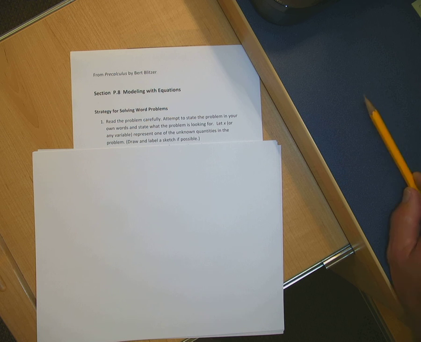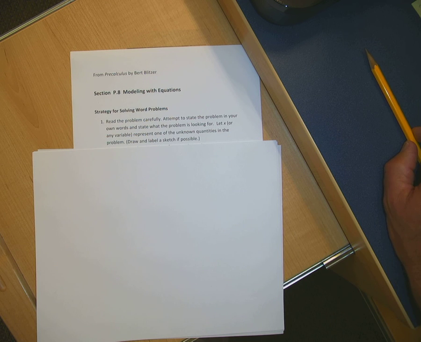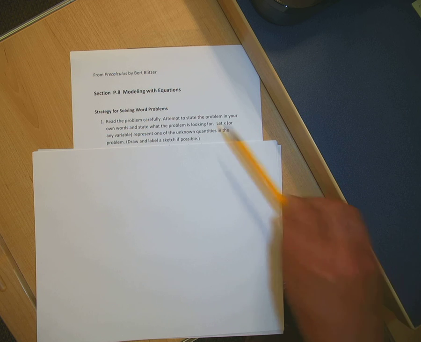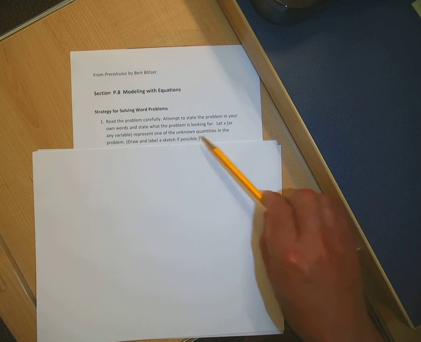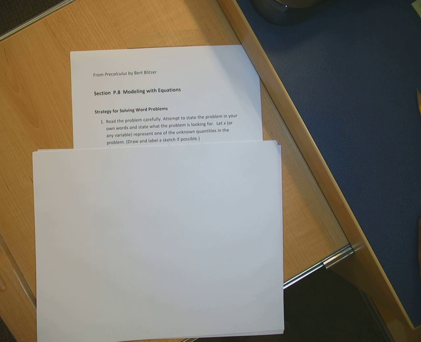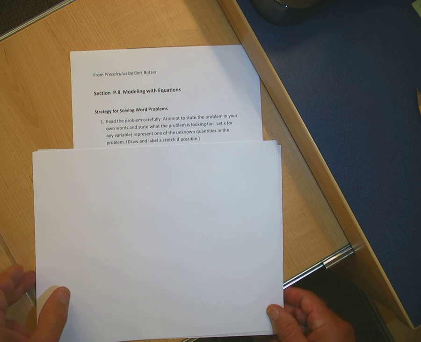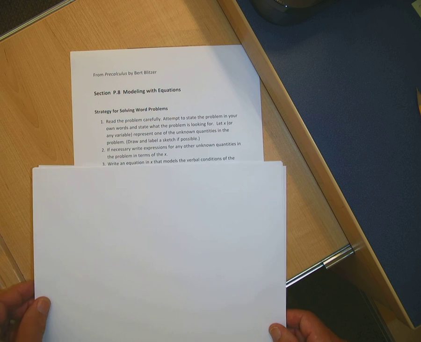Then finally, for the third step, find a variable. They say let x or any variable represent one of the unknown quantities in the problem. And so we'll typically use x. You could use variables that better represent the quantity. That's fine. And I've added this. I also recommend, if at all possible, sketch the situation and label that sketch. That's just as good as a statement that says what a variable represents. So often that's a good substitute, to do a sketch and put your variable or variables on the sketch.